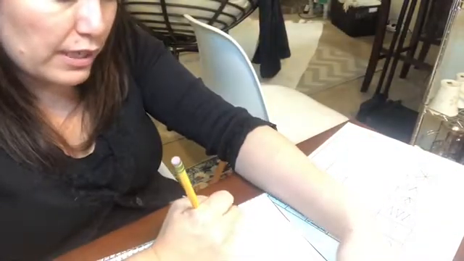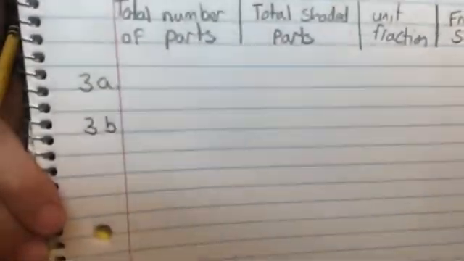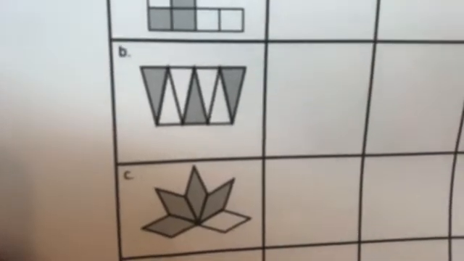Then go down and label 3B, and 3B should match this shape. Go ahead and count the number of parts. Count the number of parts that are shaded. Then answer all 4 questions about 3B. Then go ahead in your journal and label the next line as 3C. Take a look at this fraction. Count all of the parts. Count the parts shaded. Then answer all of the questions for 3C, all 4 questions.